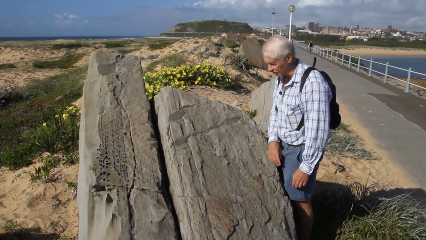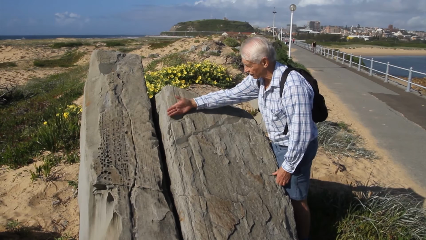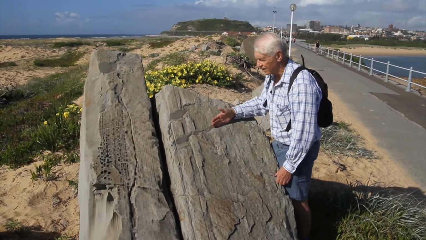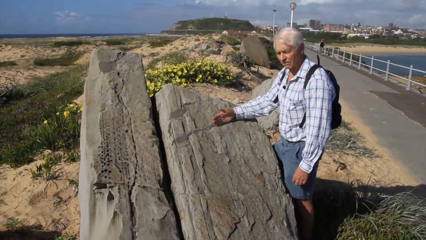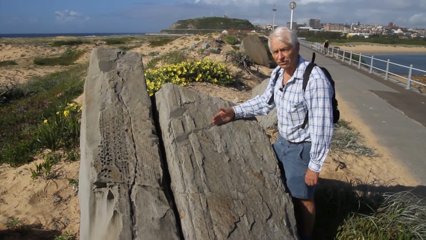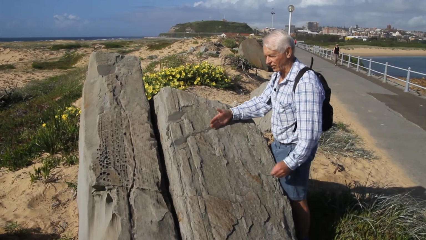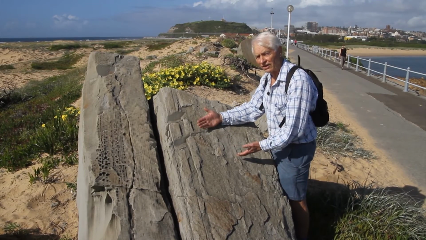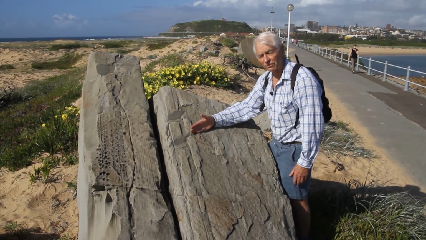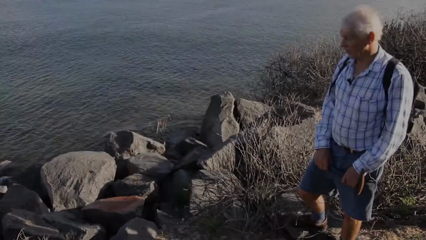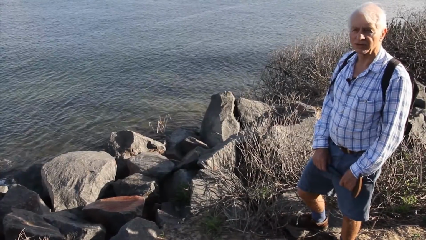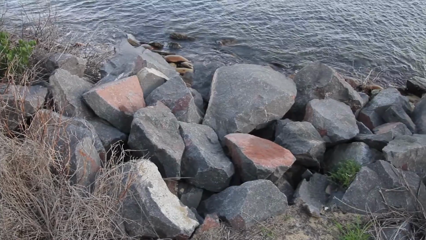One other feature to notice in here is these surfaces here, which are also very planar. Those are joint surfaces. What's the difference between a joint and a fault? There's no difference really, excepting that a fault has had relative movement on either side, whereas a joint has no movement associated with it. And here we have a completely different type of rock to the Waratah sandstone.